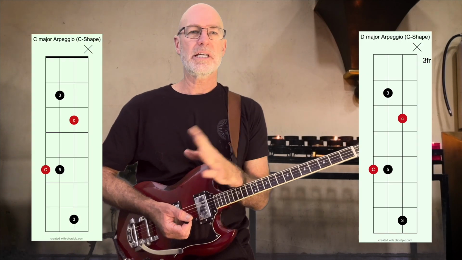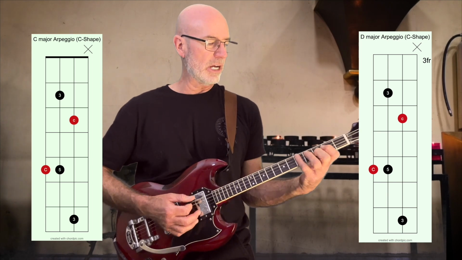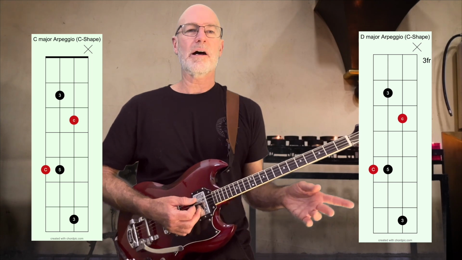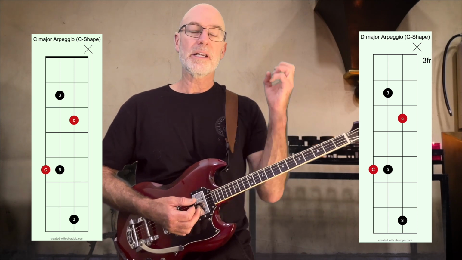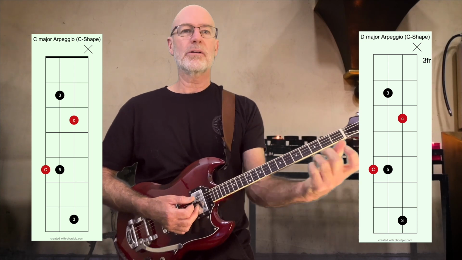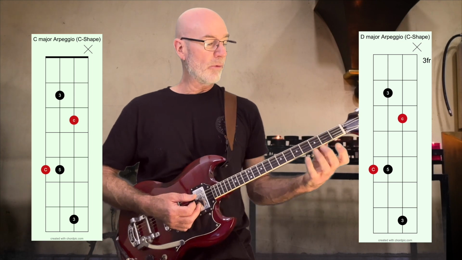Now remember, I'm just going to do the arpeggio notes for C and D chords, C major and D major in the C shape. And then after I do that a couple times, I'll play in the G major scale, but try to land on an arpeggio note when it goes to the C or to the D chord. But otherwise, I'm going to be playing in the G major scale, mostly right here. All right, so let's give this a try.